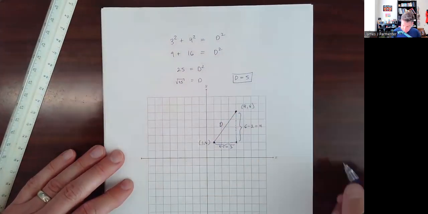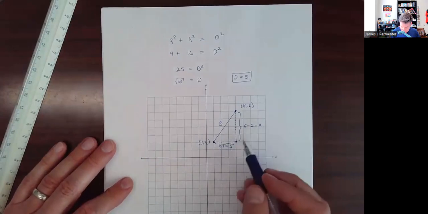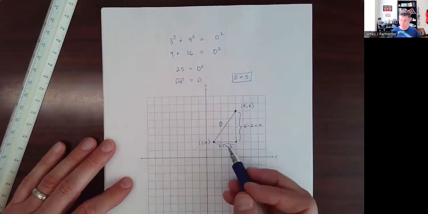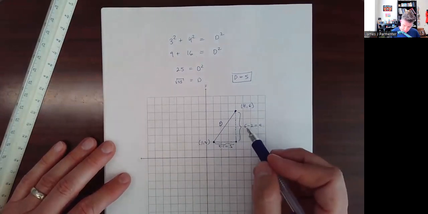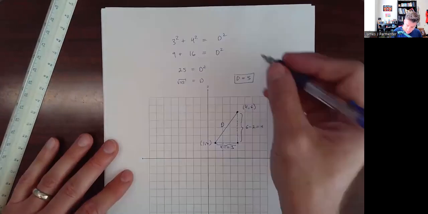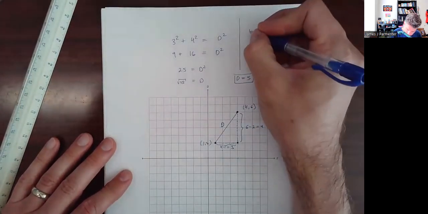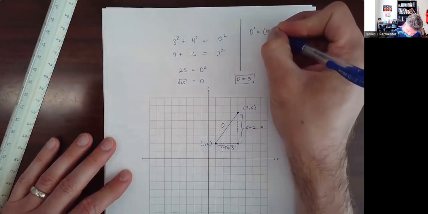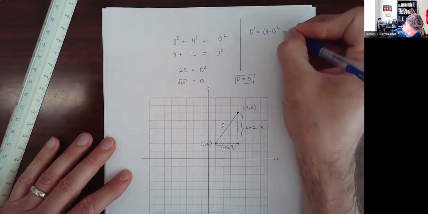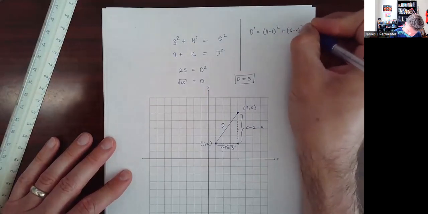I do want to point out that the way we found these numbers, 3 and 4, was that 3 was the difference in the x's, 4 minus 1, and 4 was the difference in the y's, 6 minus 2. So just to backtrack a little bit, I could have started off by saying the distance squared is really the difference in the x's, 4 minus 1 squared, plus the difference in the y's, 6 minus 2 squared.